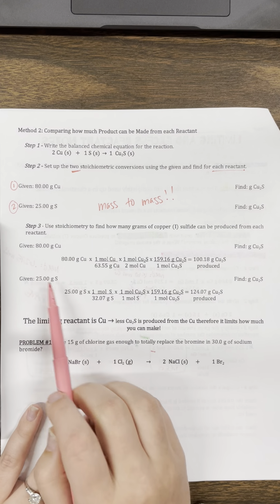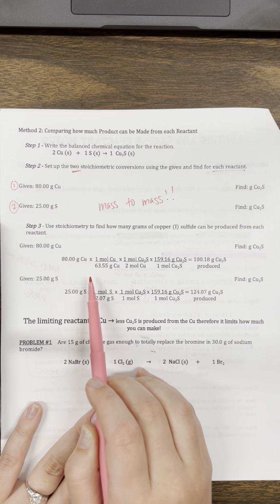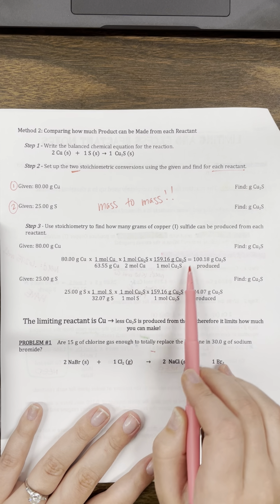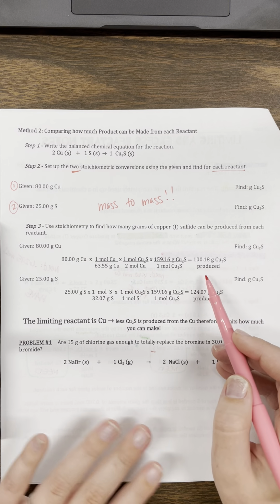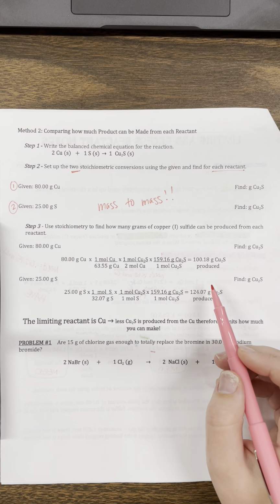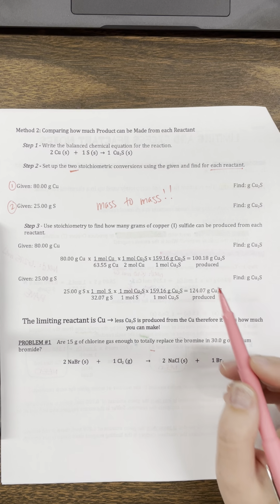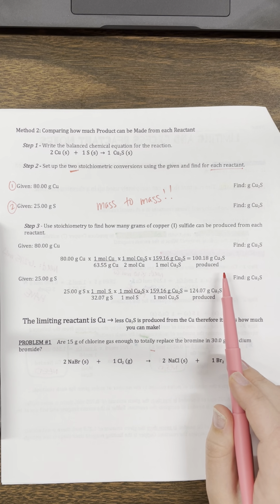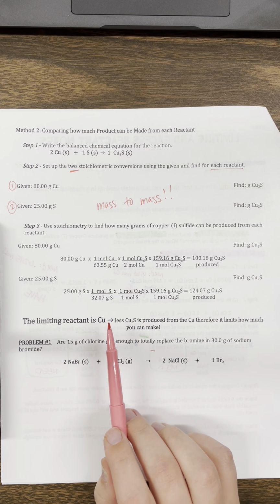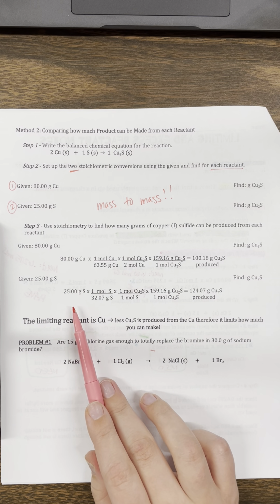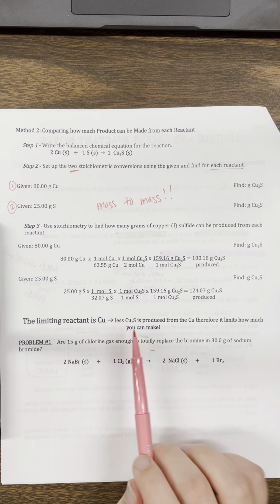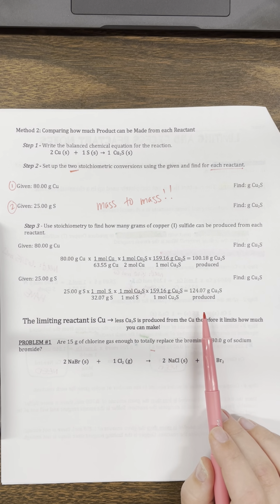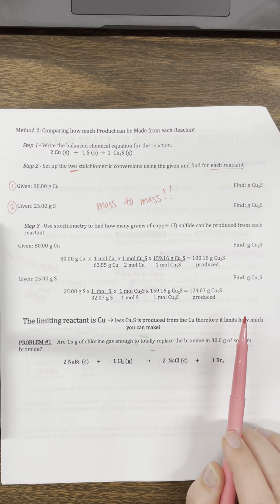So here, for our copper, we go through the setup, go through the mole ratio, use the molar mass, and we figure out, hey, 100.18 grams of copper 1 sulfide are produced, versus down here with our sulfur, 25 grams of that going through the same process produces 124.07 grams of our product.